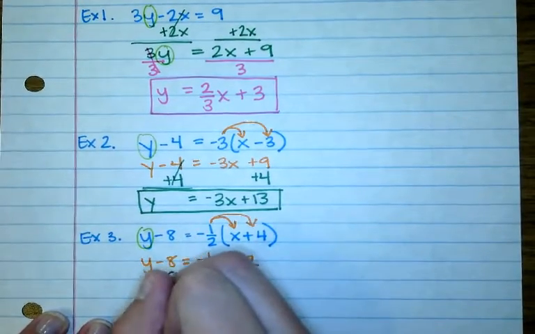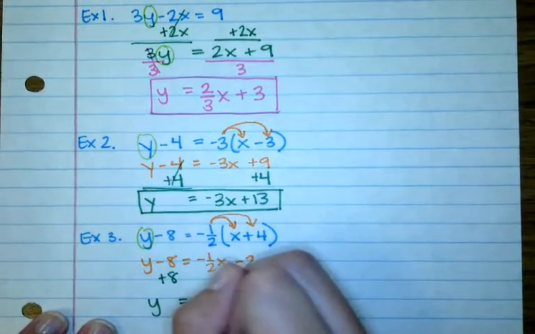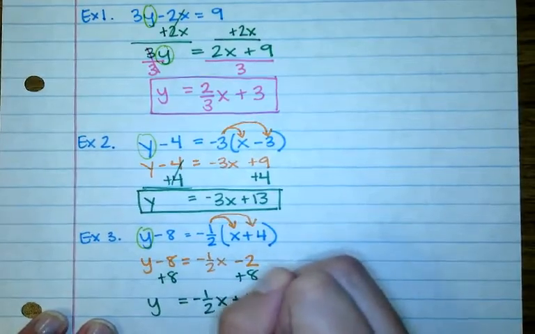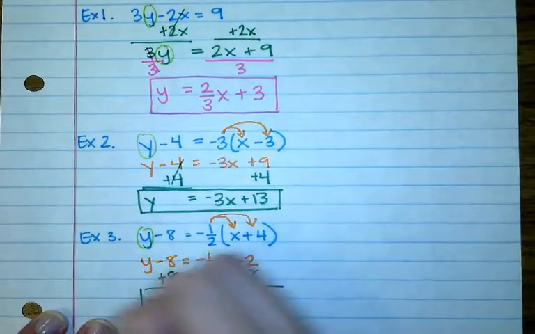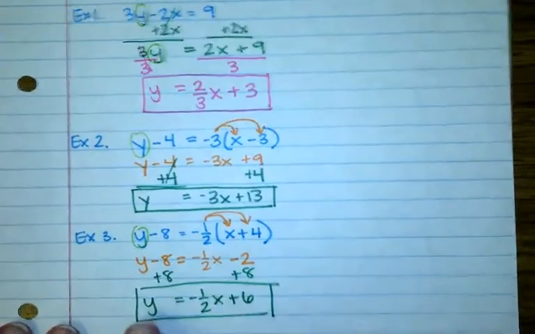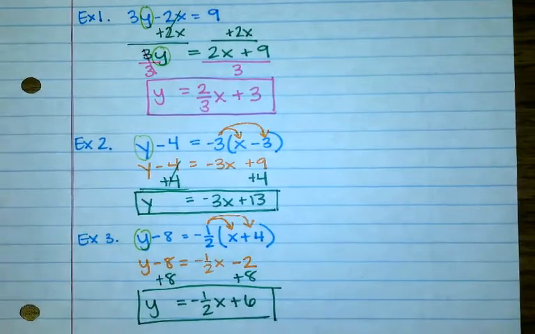6. Okay? Now what if I'm left with a negative y? What do I have to do? Divide everything by negative 1. Okay? So if you're left with a negative y over here, you want it to be a positive y.